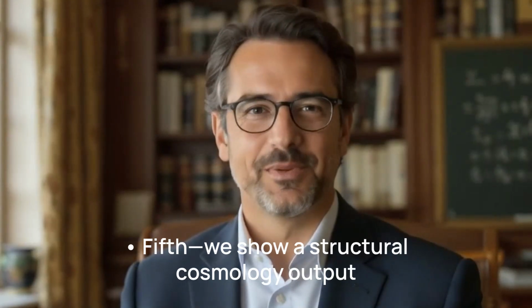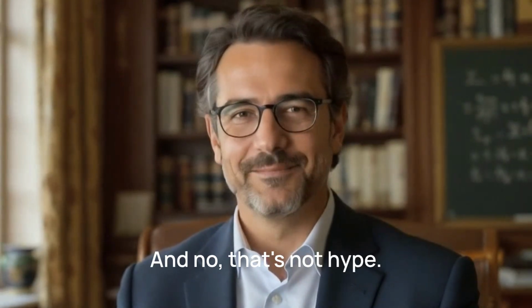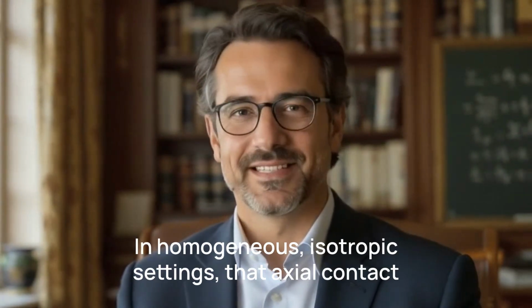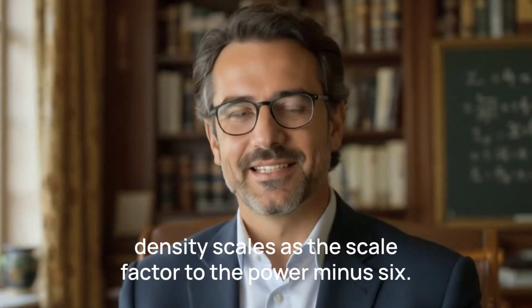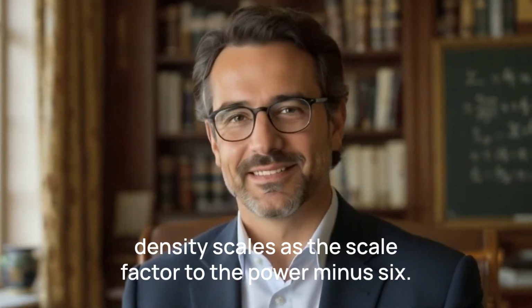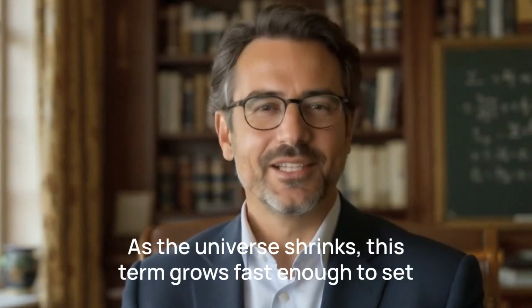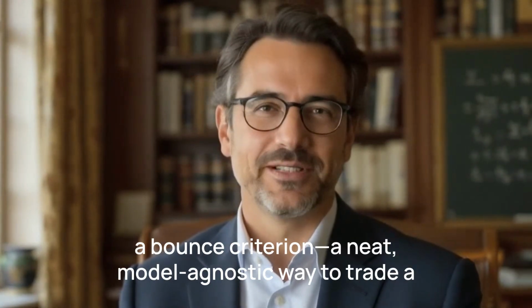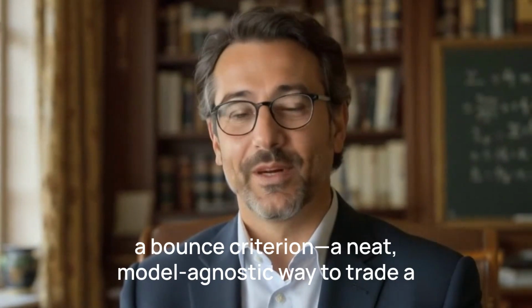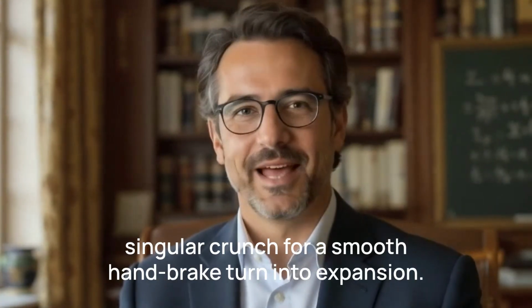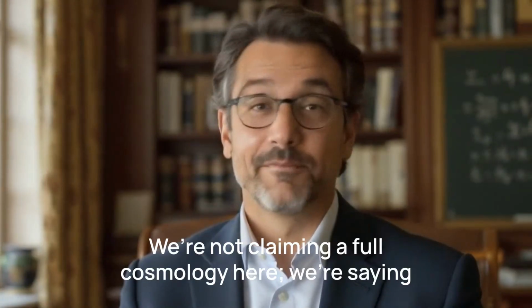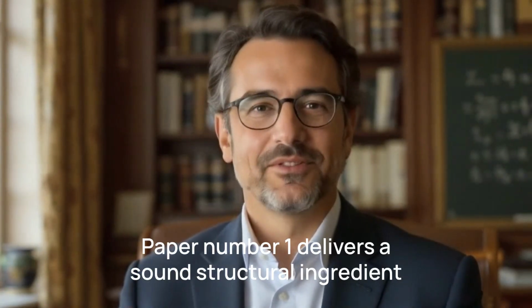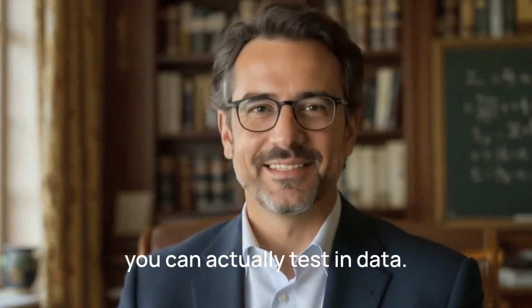No hedging. Fifth, we show a structural cosmology output that's bounce-ready. And no, that's not hype. In homogeneous, isotropic settings, that axial contact behaves like a negative stiff component whose energy density scales as the scale factor to the power -6. As the universe shrinks, this term grows fast enough to set a bounce criterion, a neat, model-agnostic way to trade a singular crunch for a smooth handbrake turn into expansion. We're not claiming a full cosmology here. We're saying paper number 1 delivers a sound, structural ingredient you can actually test in data.